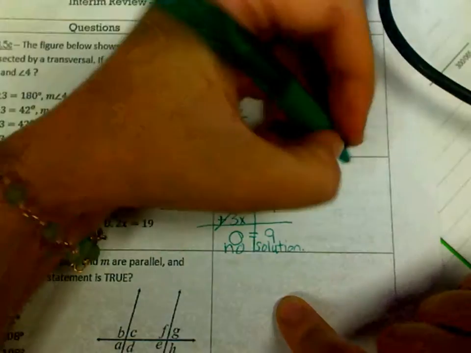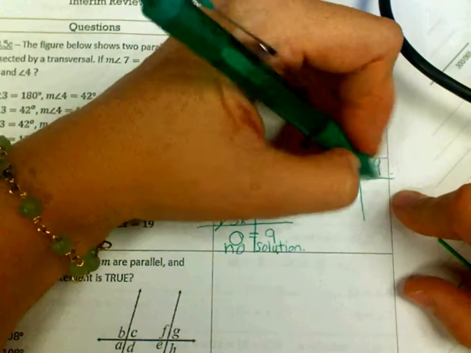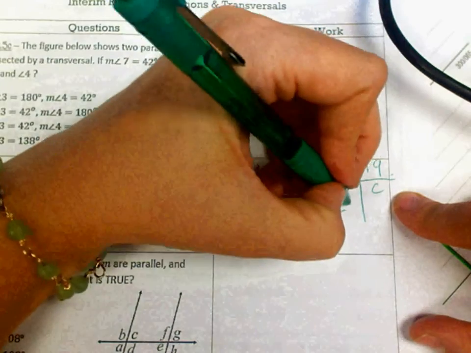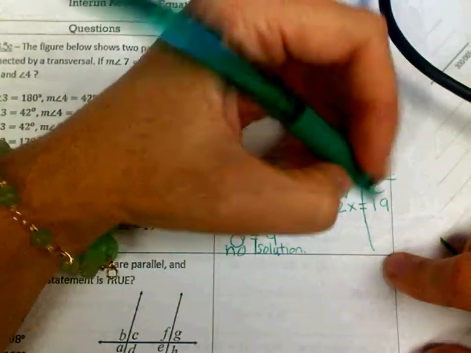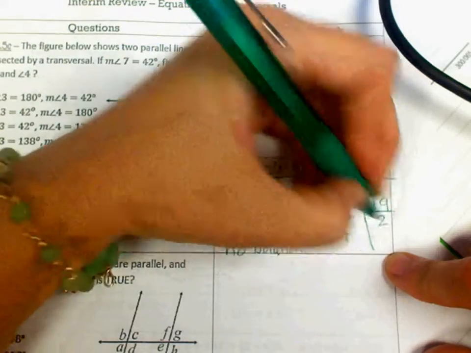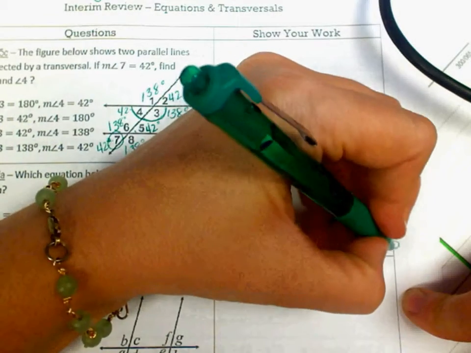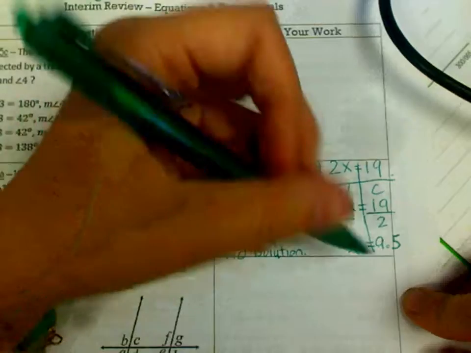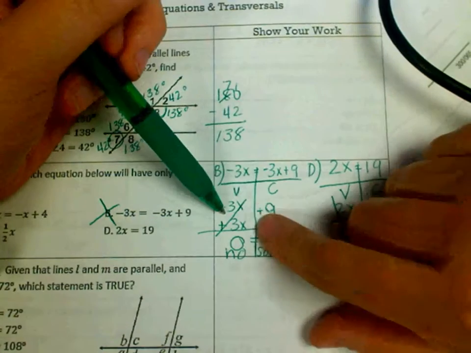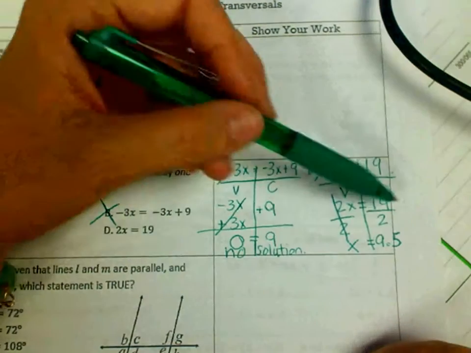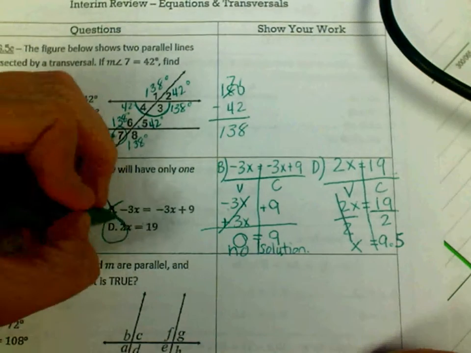Now let's look at D. 2x equals 19. Here, you can do the variable constant method, but you only have one of each. And when you only have one of each, that means it's time to simplify and divide. Divide by 2. And x equals 19 divided by 2, which is 9.5. So whenever the variables don't cancel out, like they did over here, that means you just have one solution. So your solution here is x equals 9.5. So D is the one that has one solution.